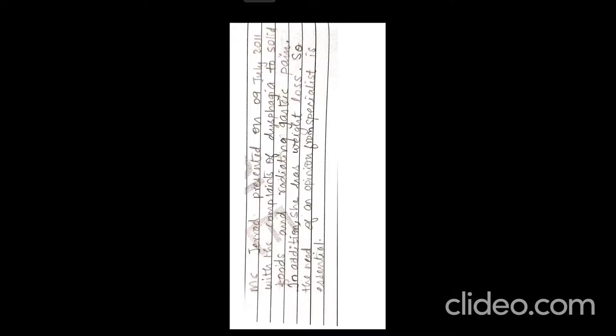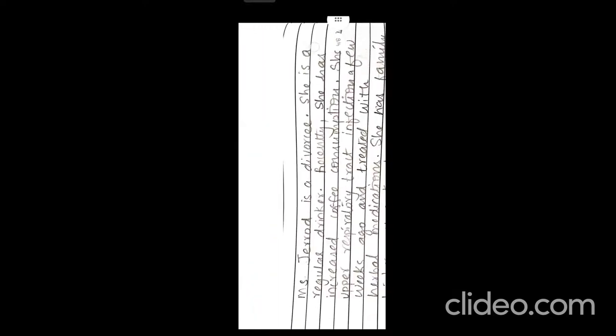So the need of an opinion from specialist is essential because we don't have any other relevant data to write here. You can write a concluding sentence here also. So the need of an opinion from specialist is essential. Just like you are mentioning that this is the reason we have to refer the patient to you. Next one is the social and medical paragraph.